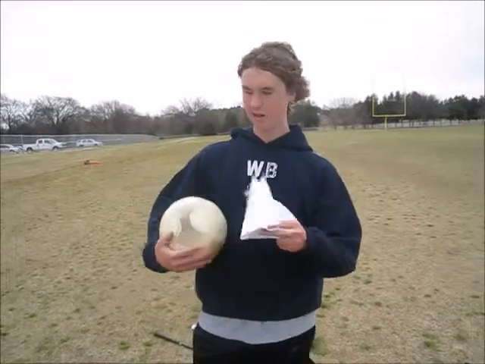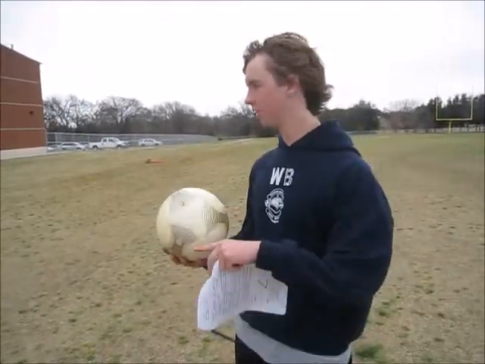We're doing Newton's second law. Force causes a change in motion, and when I hit a soccer ball, it will move.